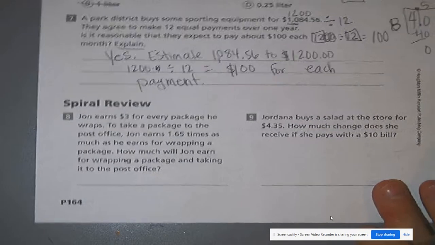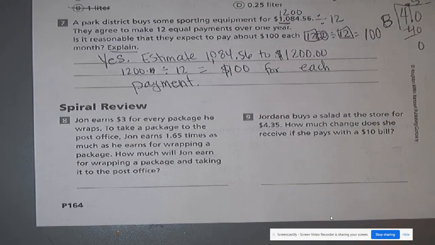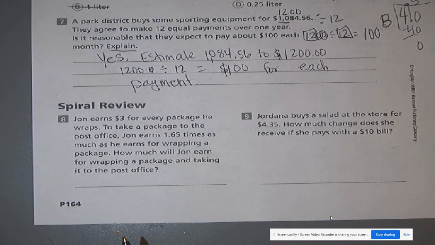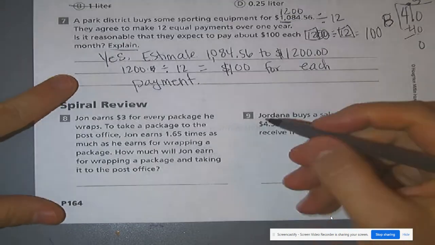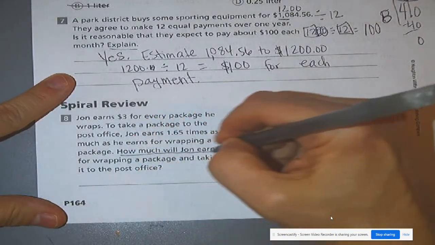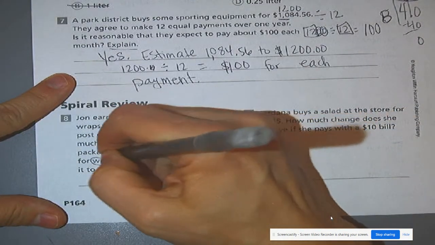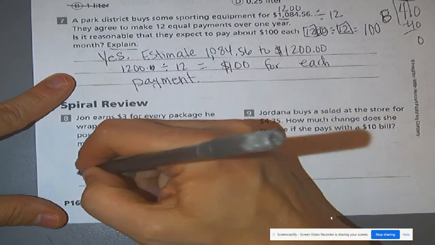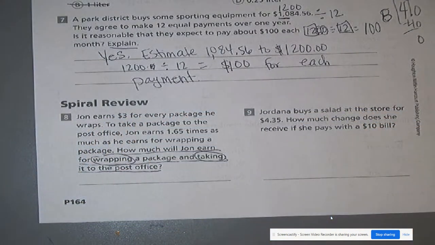Now, this is kind of a tricky question. When I first looked at it, I thought, oh, we're just finding out what 3 times 1.65 is. Okay, that is not what we're finding out. We have to find out how much John will earn if he wraps the package and he takes the package to the post office.